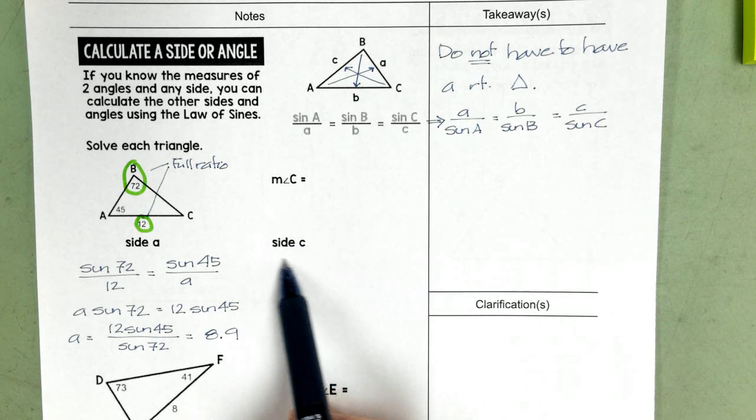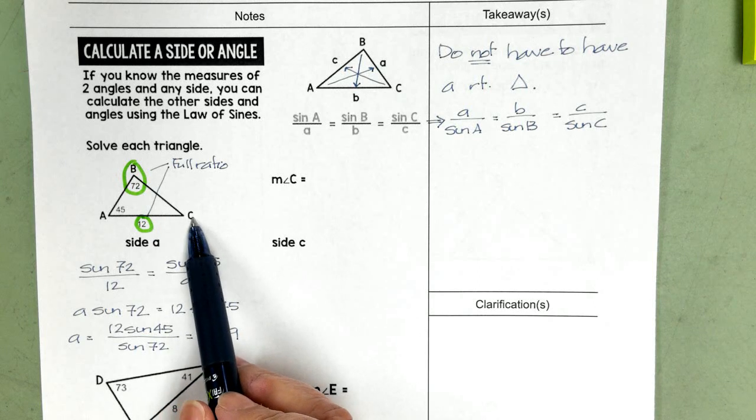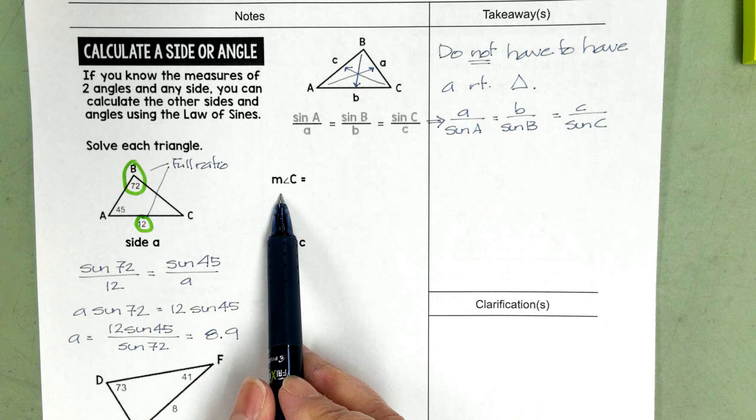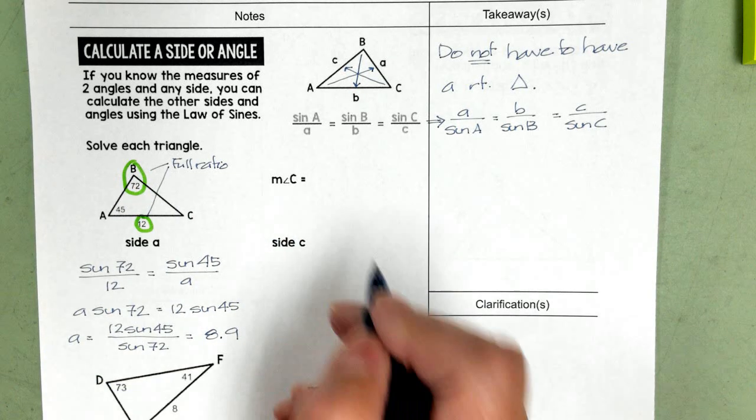Now, if we want to find the length of side c, notice we do not have the angle measure of angle C, so we need to find that first, and we know that the sum of all the angles in a triangle is 180.